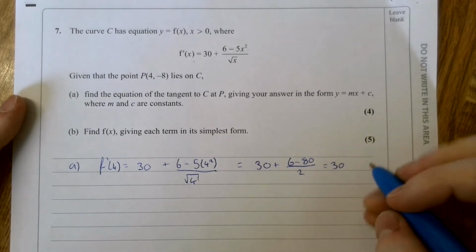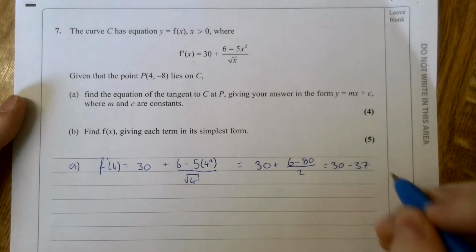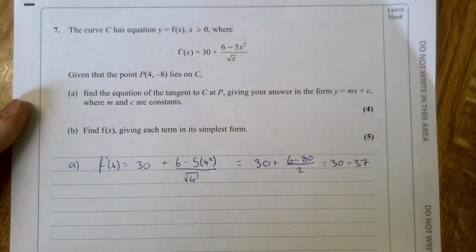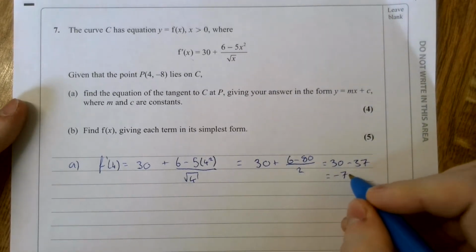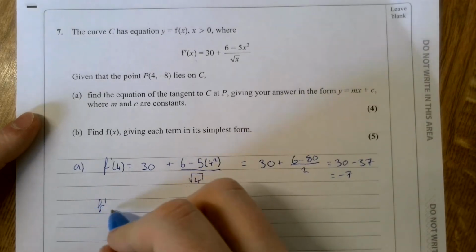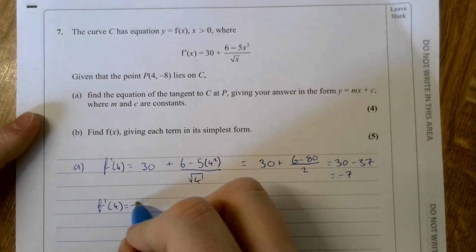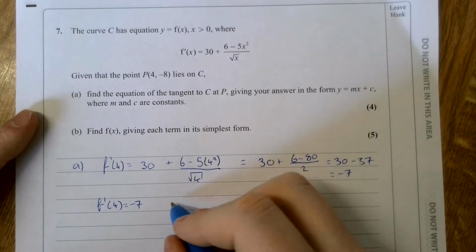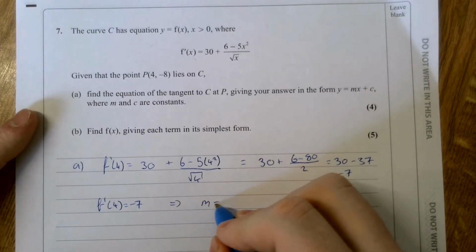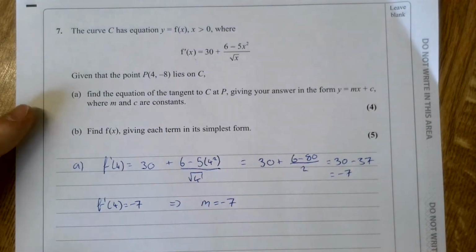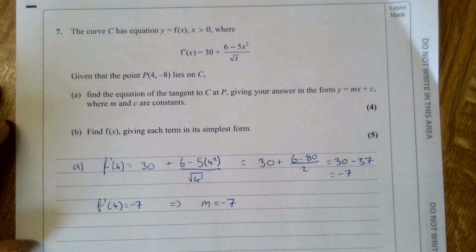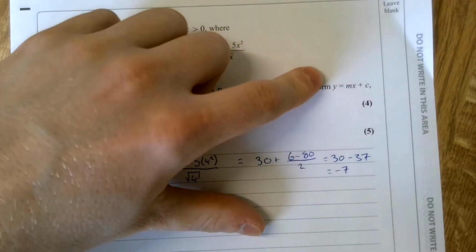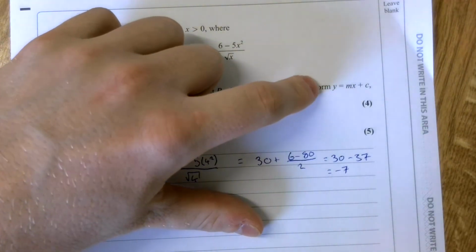Negative 74 divided by 2 is negative 37. Okay, so that's 30 plus negative 37, which is just negative 7. Well, what we have then is f dashed of 4 equals negative 7, which tells us that our m equals negative 7.